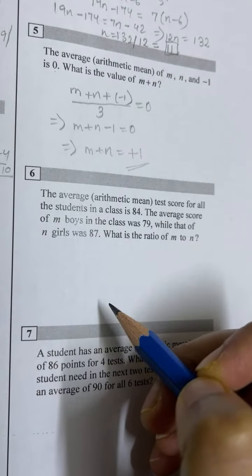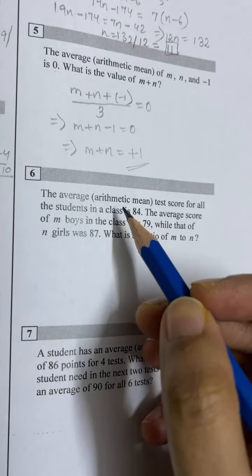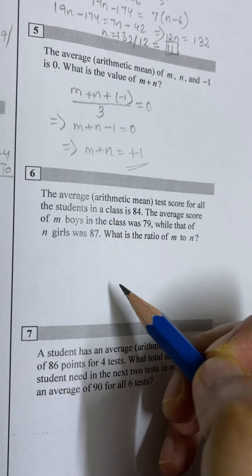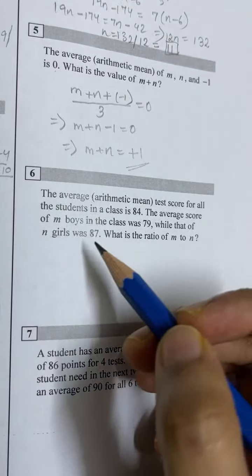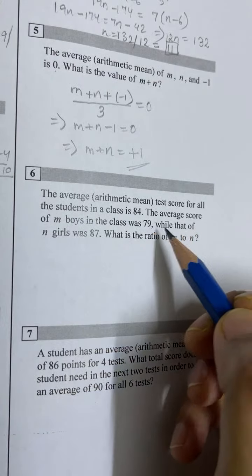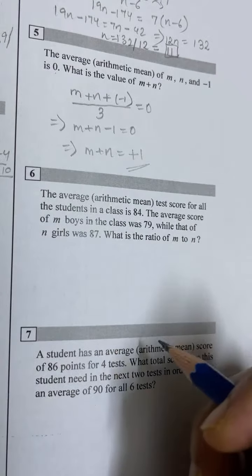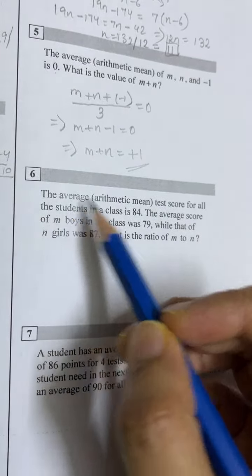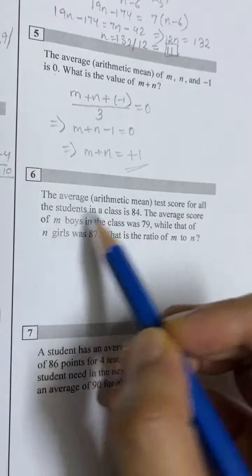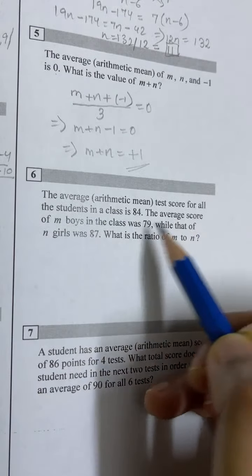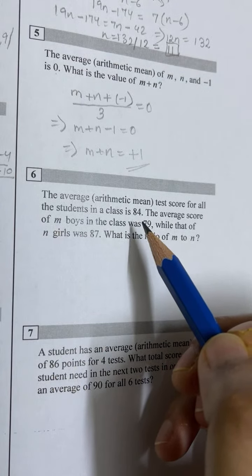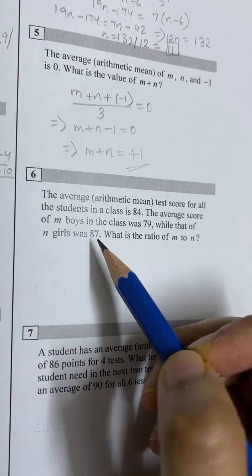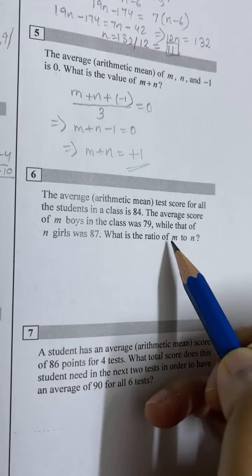So let us divide that. Now you have a weighted average of the two groups. So group 1, group 2. So we are going to write down the sum of values of group 1 plus the sum of the values of group 2, divided by the total number of values. If I read it out again for you: the average test score for all the students in the class is 84. The average score of M boys in the class was 79, while that of N girls was 87. What is the ratio of M to N?